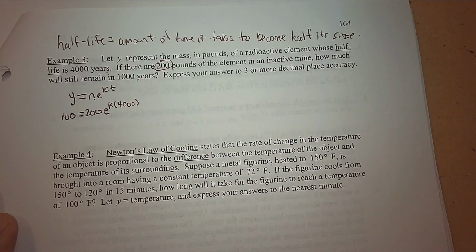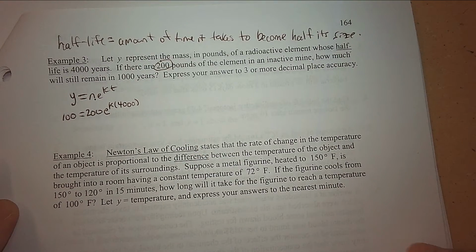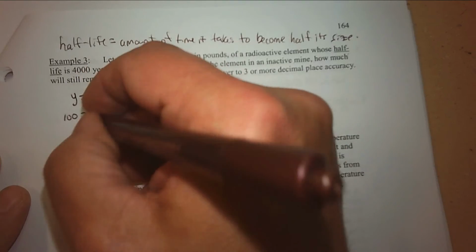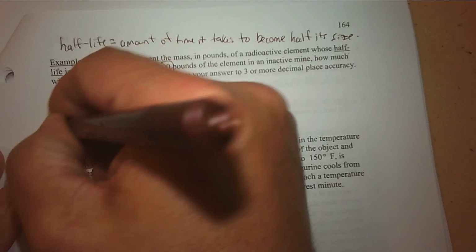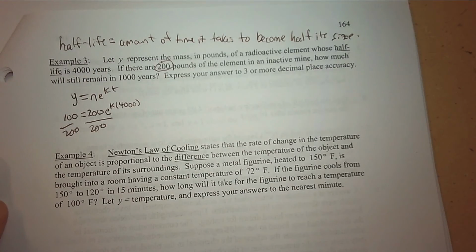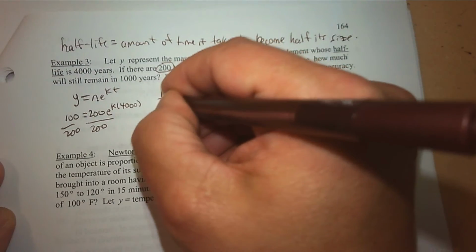All right, how do I get k by itself? What do I do first? Divide by 200. I want to get e by itself first. What's 100 divided by 200? 1/2.